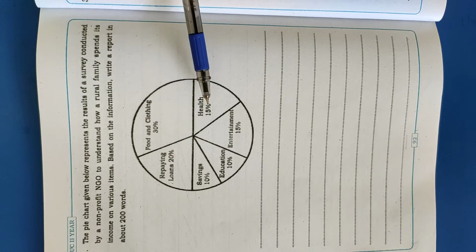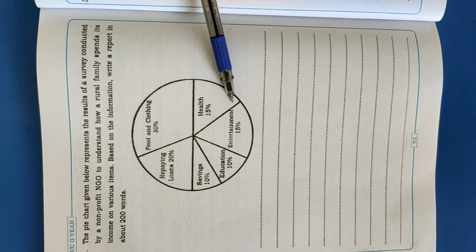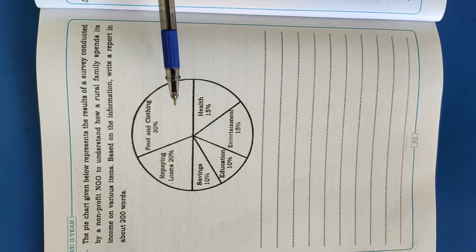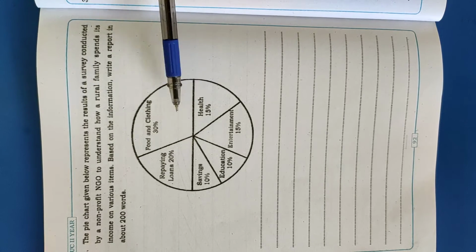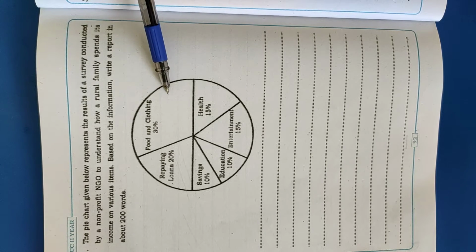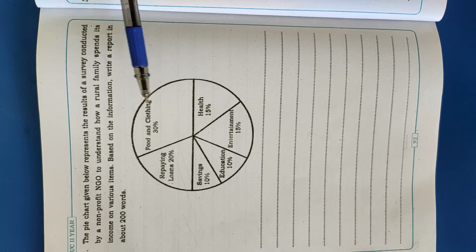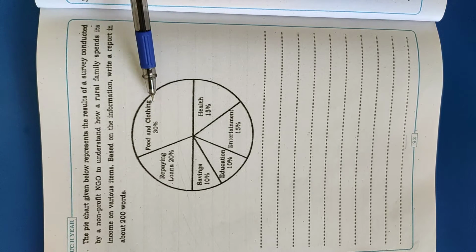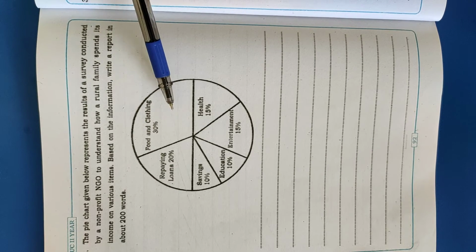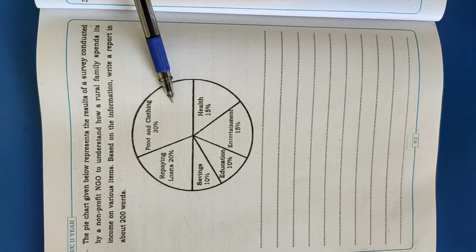See, all these things we have to write. I will give some examples of how we should write the report here. Rural families are always hard working families because they work in the fields also. When they work in the field, they do hard work.